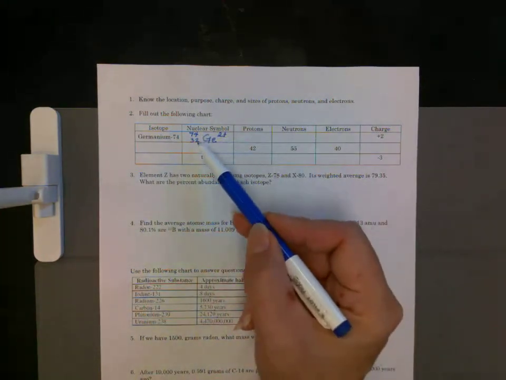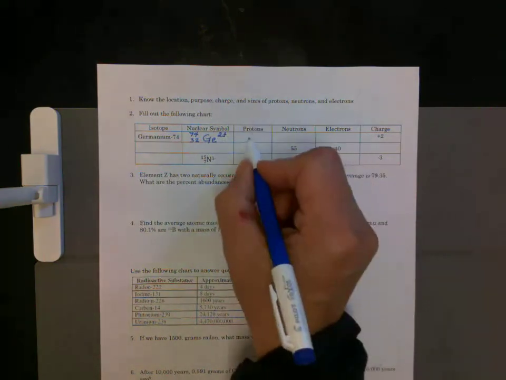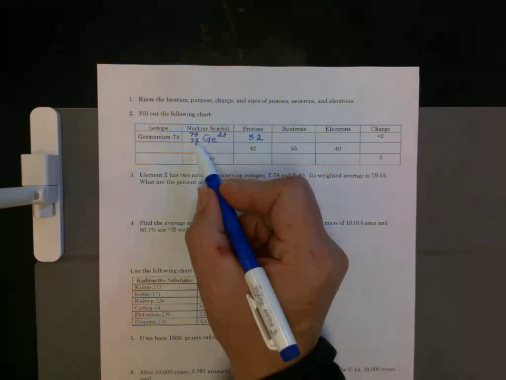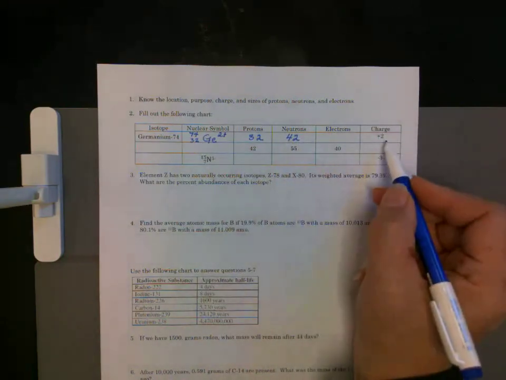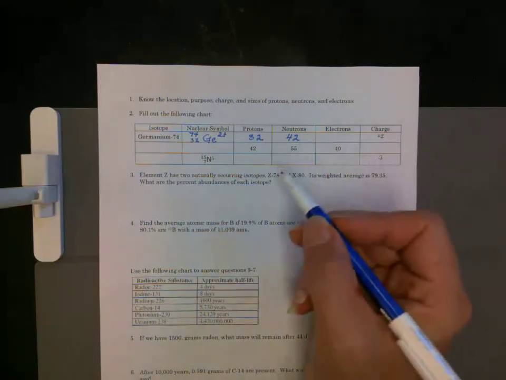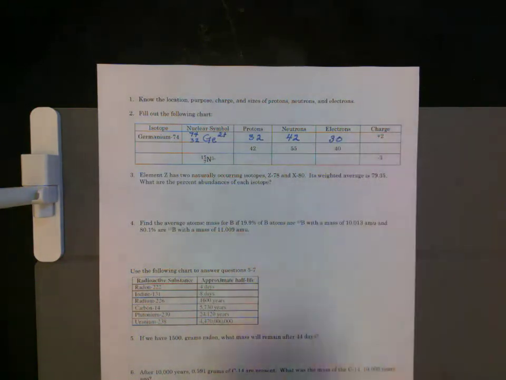And remember, it goes mass number, atomic number, charge. From this, I can get the protons, 32. Neutrons is mass number minus protons, that's 42. Electrons, if it's a +2 charge, it means it lost 2 electrons. So if it started with 32 in a neutral atom, it means it's ending with 30 electrons.